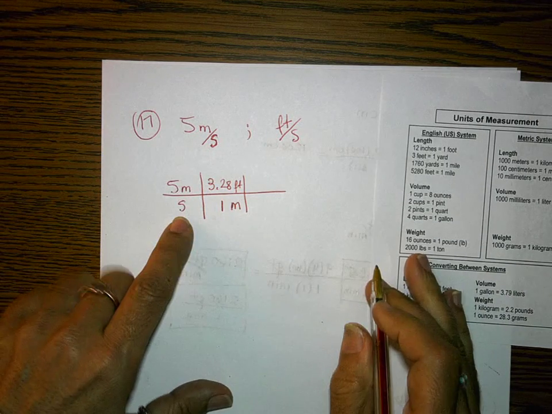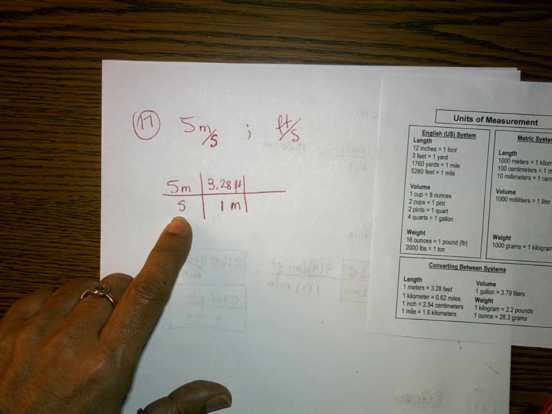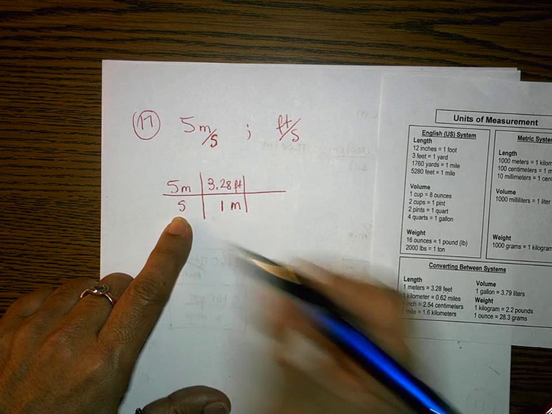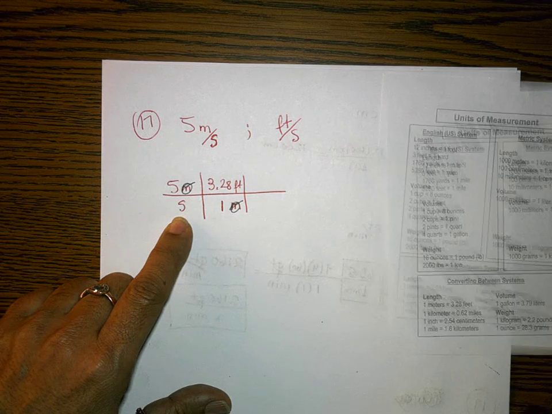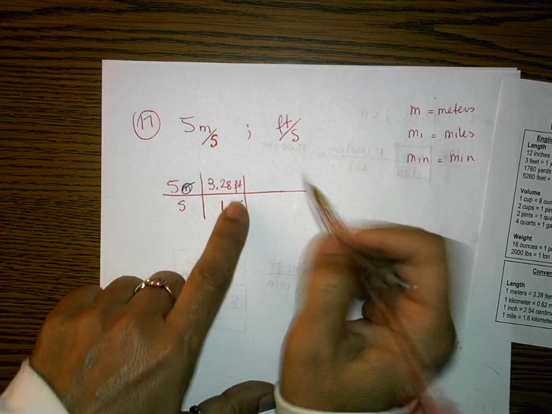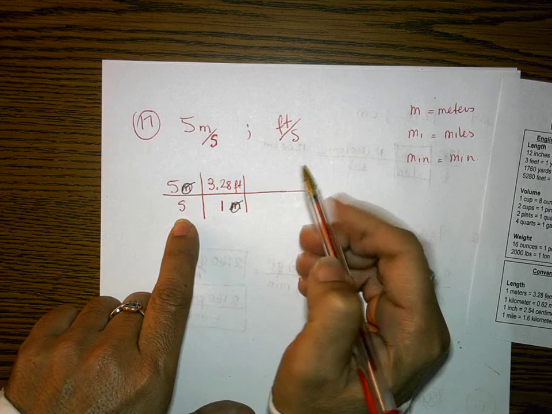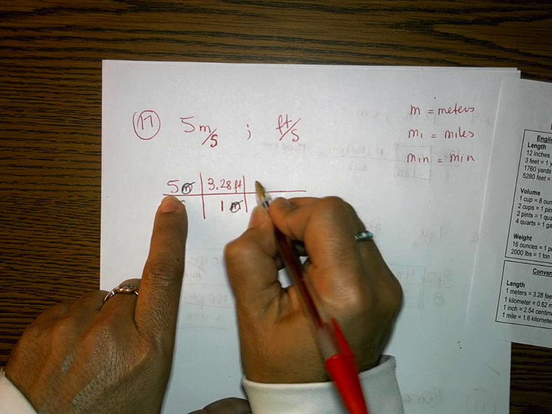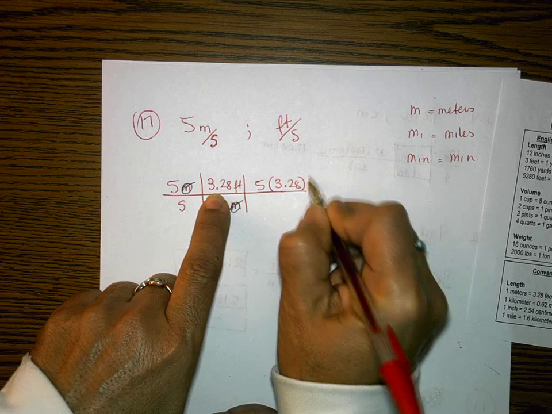I don't need to cancel out seconds. I actually want the seconds to stay here on the bottom. So we're pretty much done. The meters will cancel. I was going to say miles again. The meters will cancel. The only thing we have left over on the top is exactly what we want, feet. And on the bottom is second. Okay? So this is going to be 5 times 3.28 feet.